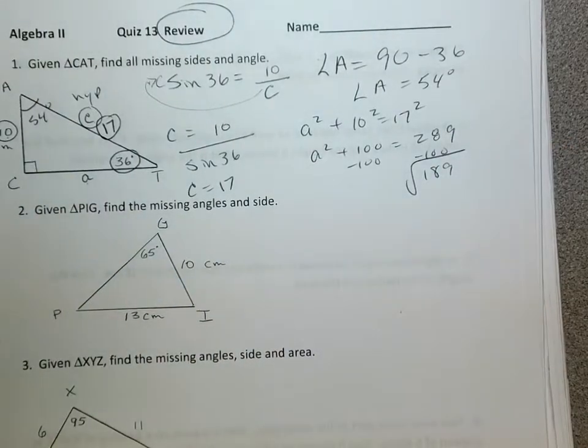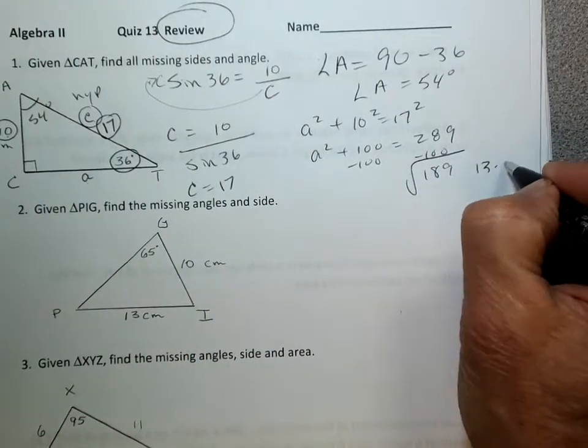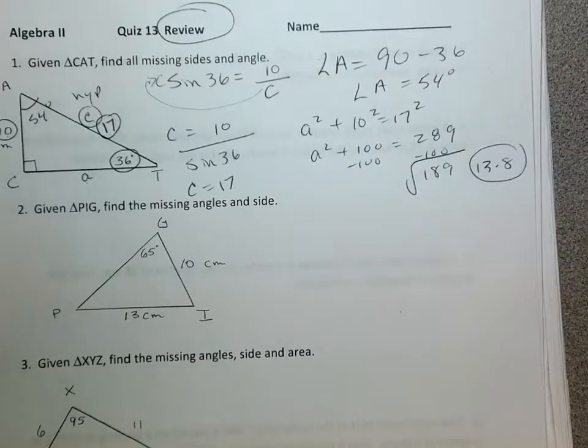I don't know. 13.8. How's that? Thank you, Leora. There you go. Okay, thumbs up on that one. Can you do that one tomorrow? Thumbs up, right? Okay, let's move on to number 2.